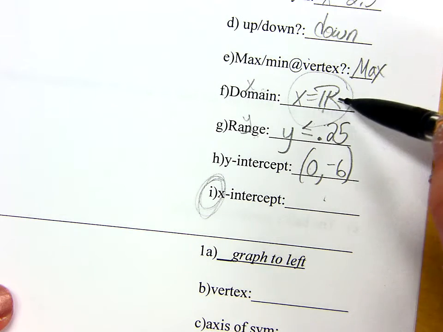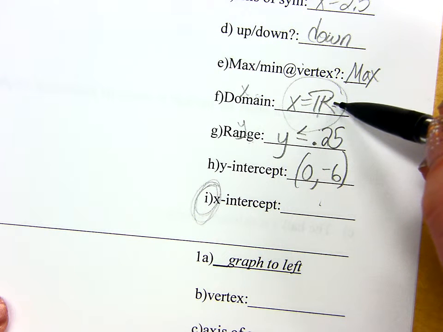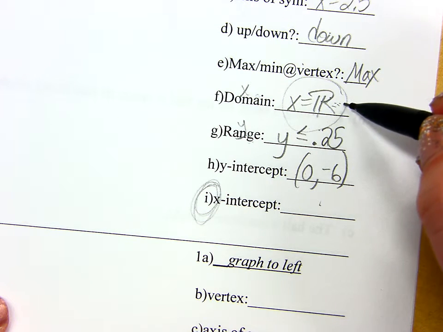So for the domain, that's a free point as long as you remember to write x equals all reals. Is that always true? Always. If you're graphing parabolas, that is always true. And you're graphing parabolas tomorrow. I'm not going to sneak in some weird thing. So, all real numbers for parabolas.